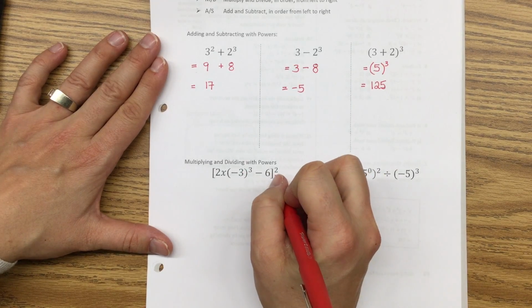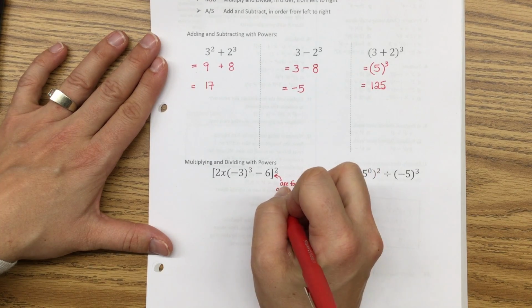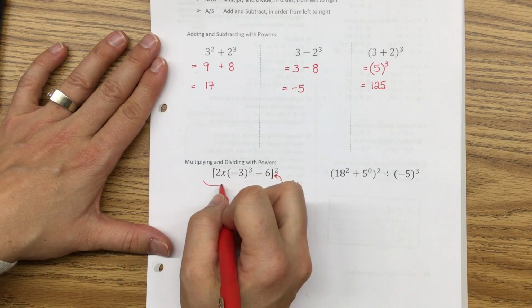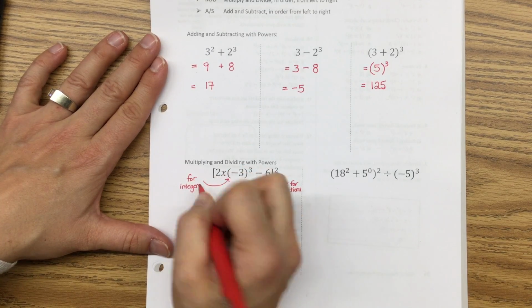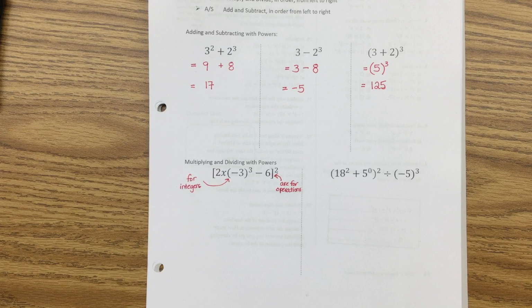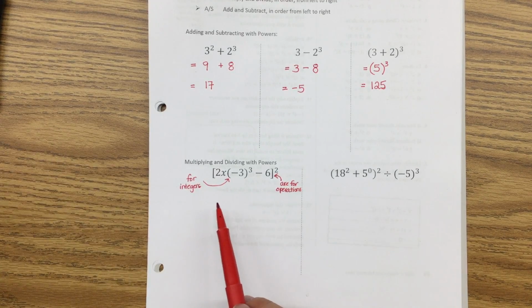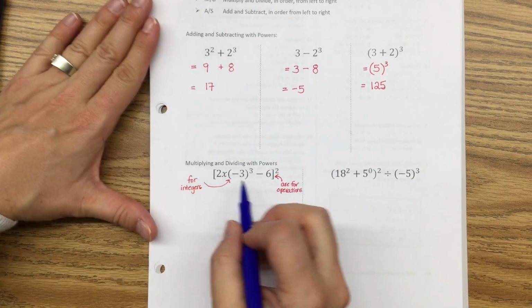Our square brackets are for operations, and we typically leave our round brackets for integers. We'll always have the round brackets first, and then if we need a second set of brackets, we'll use the square brackets.